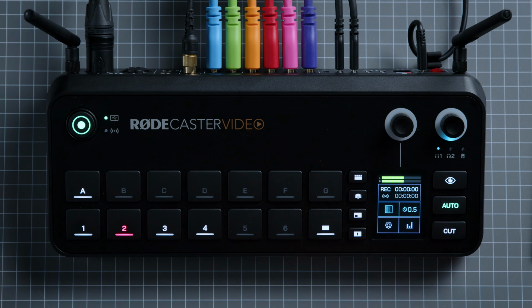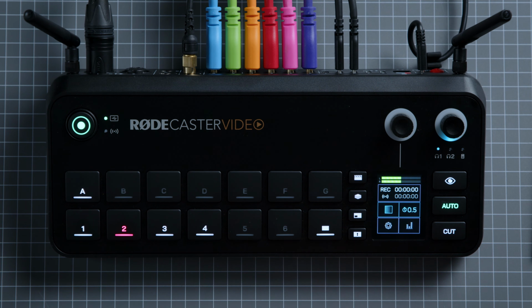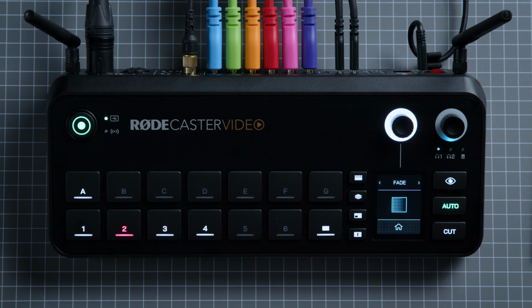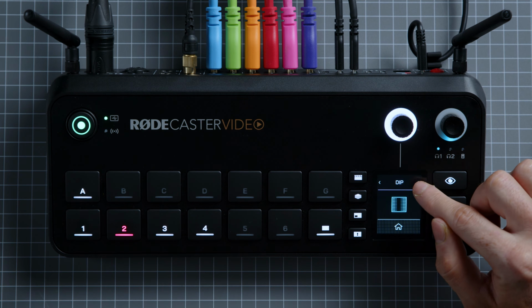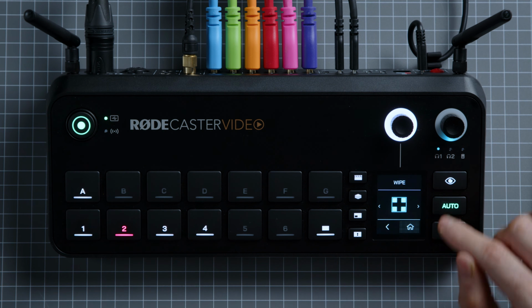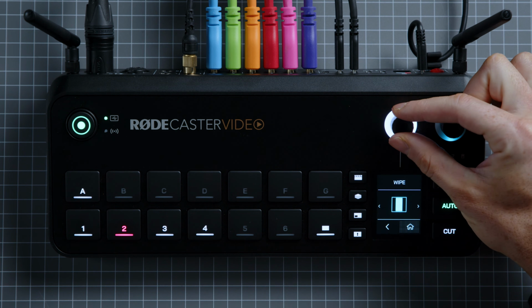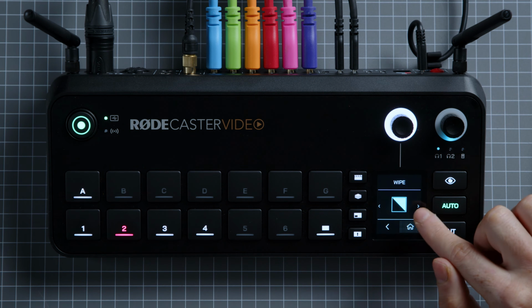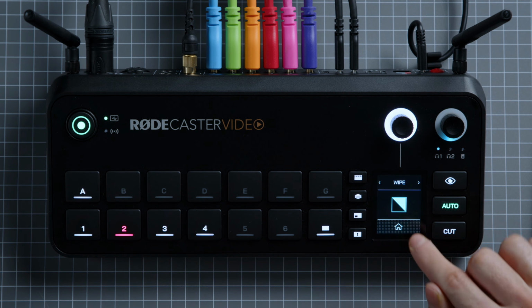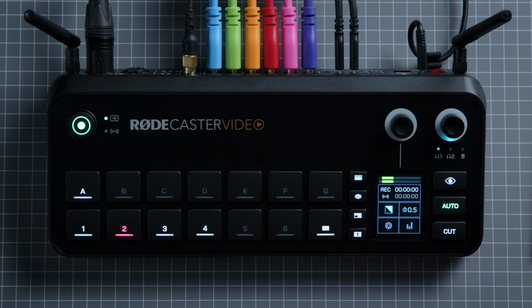When switching using the auto button, the RØDECaster video will automatically transition between inputs using an effect of your choosing. You can choose between fade, dip, or wipe by tapping on this menu right here and cycling through with the encoder or the arrows at the top of the screen. Let's choose wipe. For the wipe transitions, you can choose a number of different patterns using the encoder or arrows. This one. When we've made our selection, we're just gonna press the home screen, and now we're back.